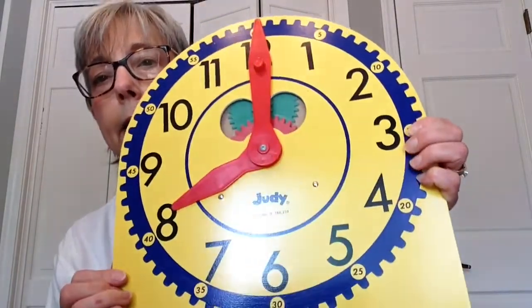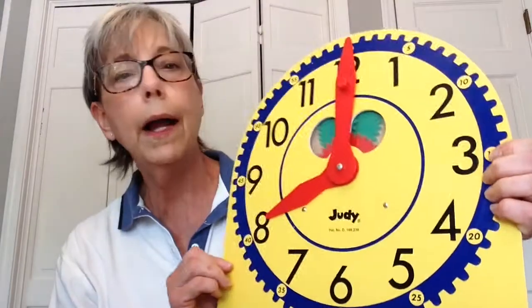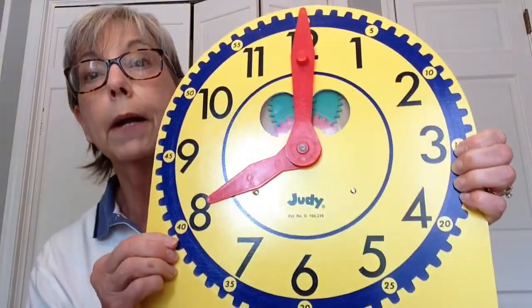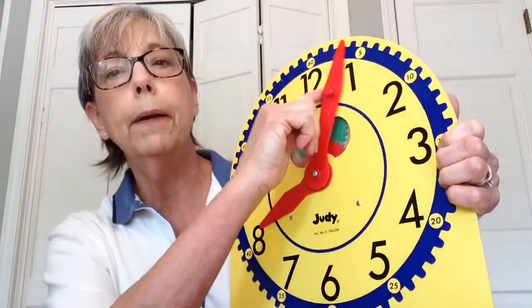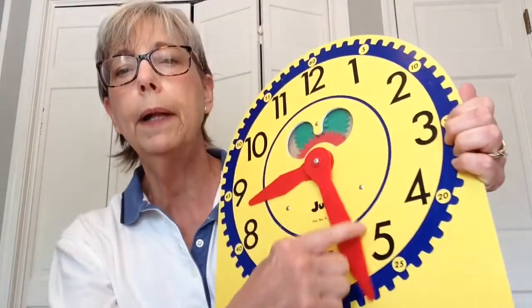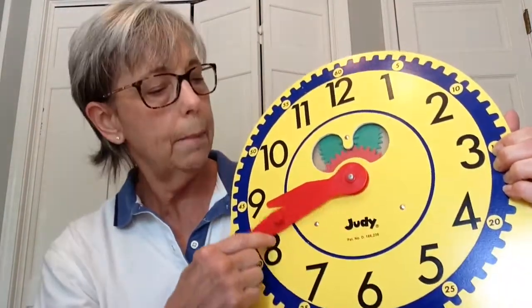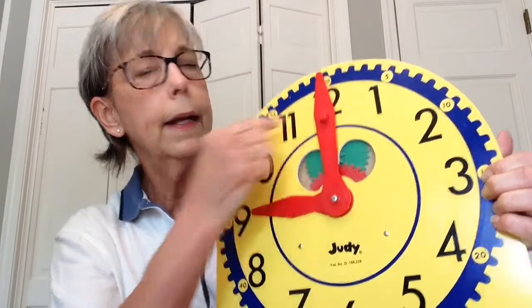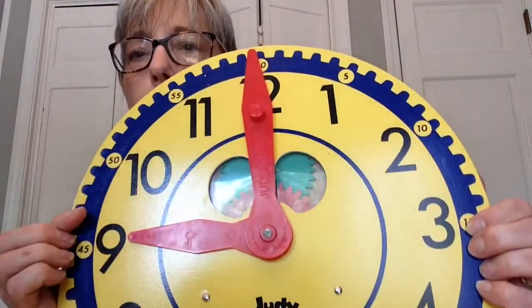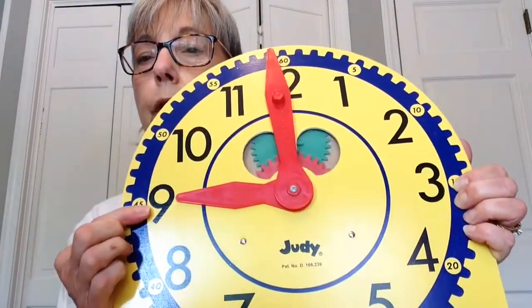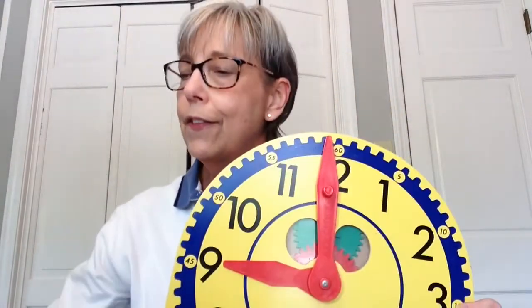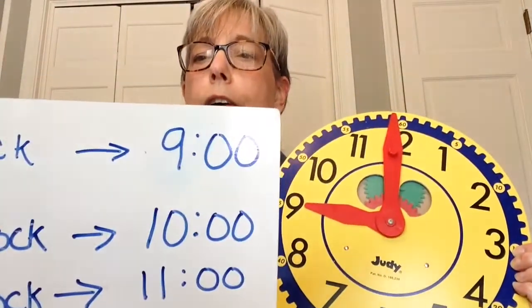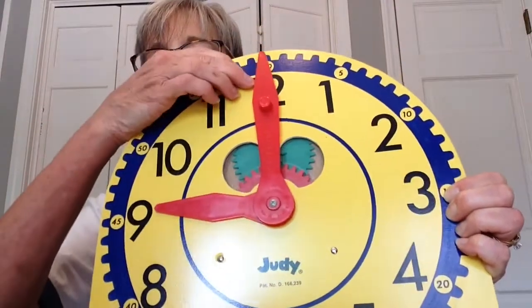How can I make it say 9 o'clock? I know what. We'll pretend like we're outside playing, okay? We are outside playing and having a grand old time. We're playing and we're playing and we keep on playing, and finally the hand goes back up to the 12. The little hand's pointing to the 9. So it is 9 o'clock. That's right. Right there, it's 9 o'clock.